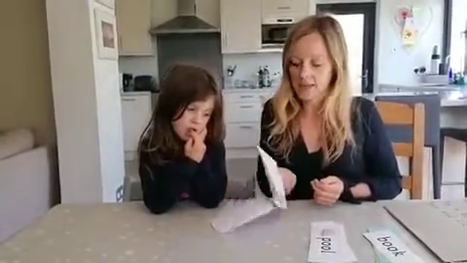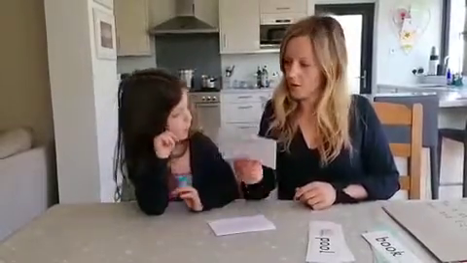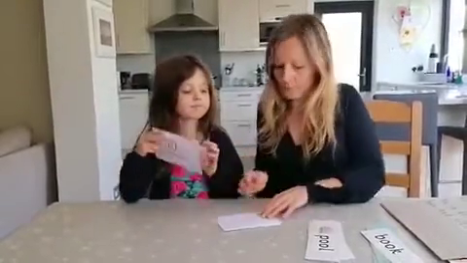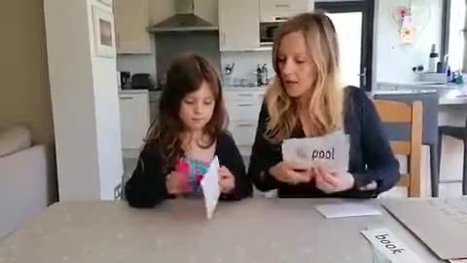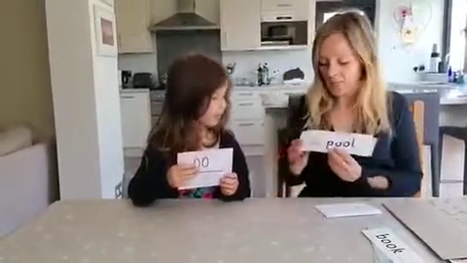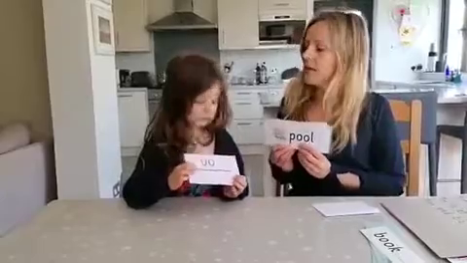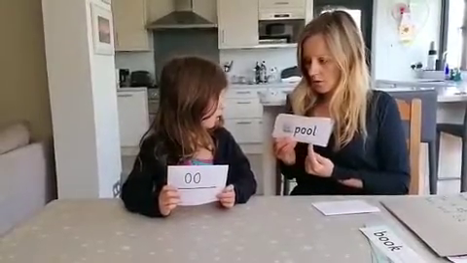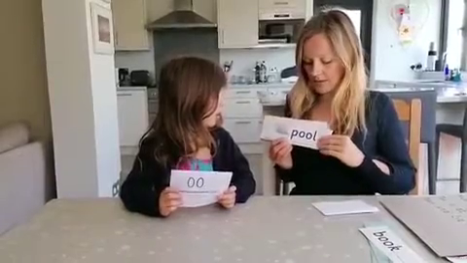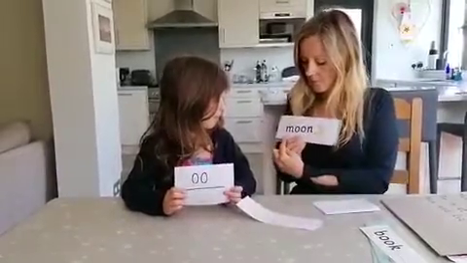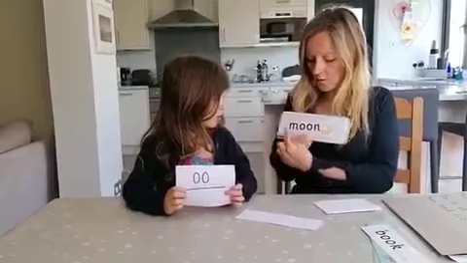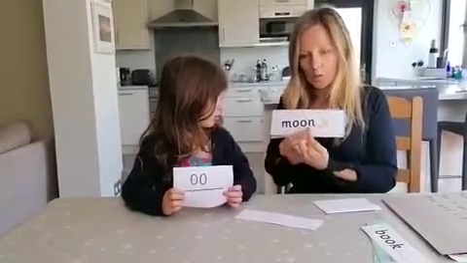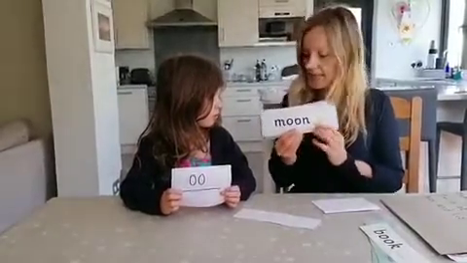So now let's do some blending of some words to practice. Let's start with the long sound oo. You ready, Maddie? Could you hold that for me so your friends can see? Perfect. So Maddie, I'm going to get you to have a look and see if you can sound them out. Make sure you do your sounds. P, oo, l, pool. Excellent. That's the longer sound. M, oo, n, moon. Moon. Fantastic. You ready for another one? Yeah.